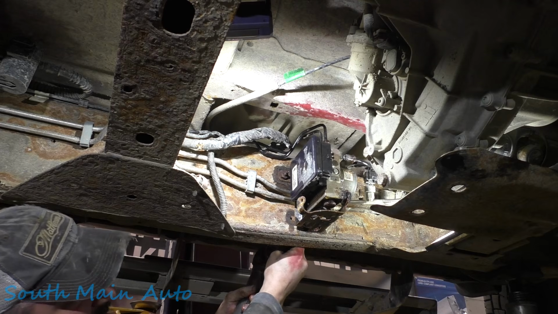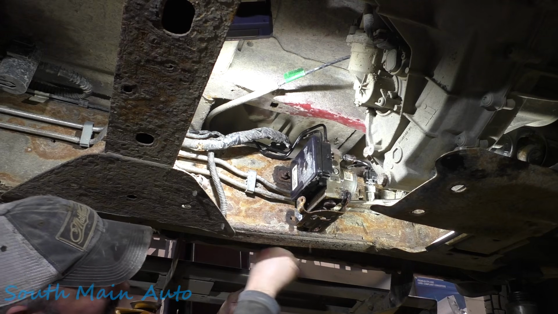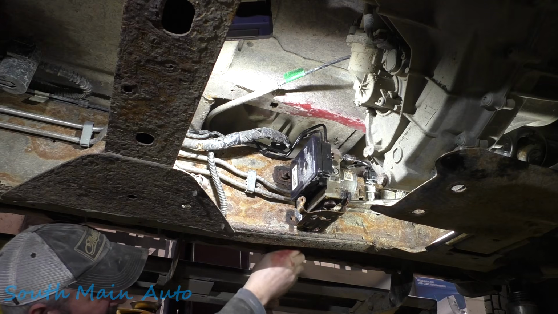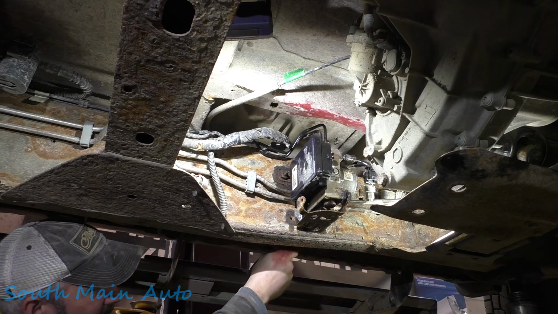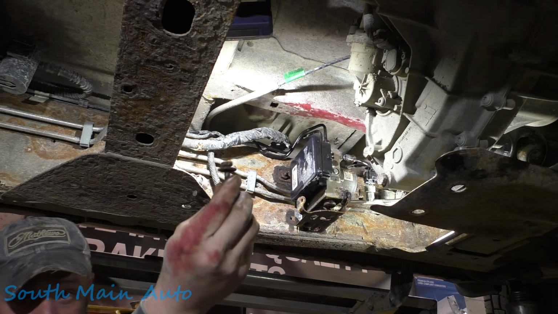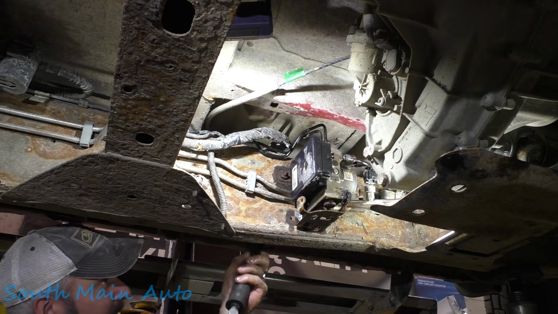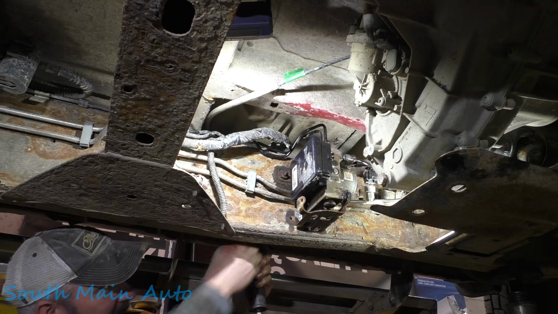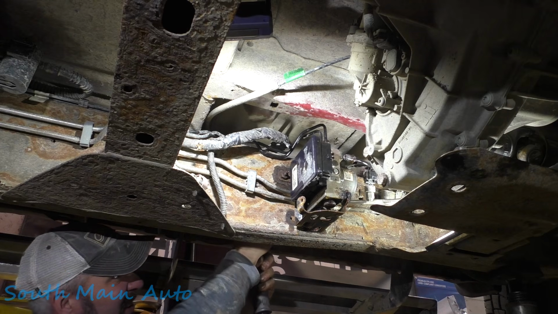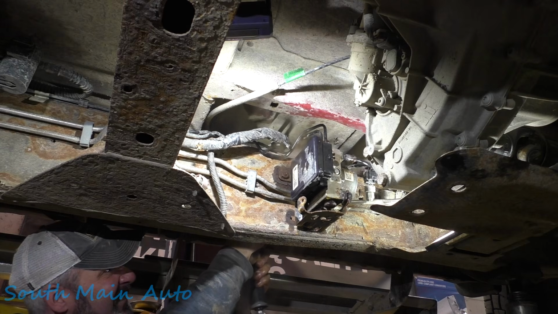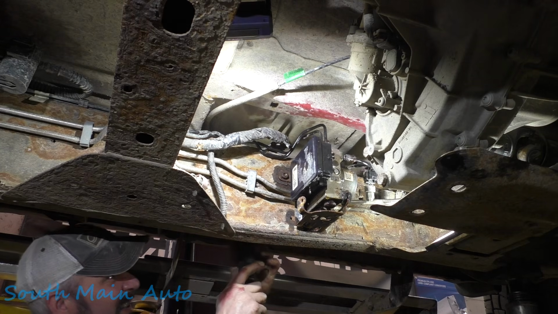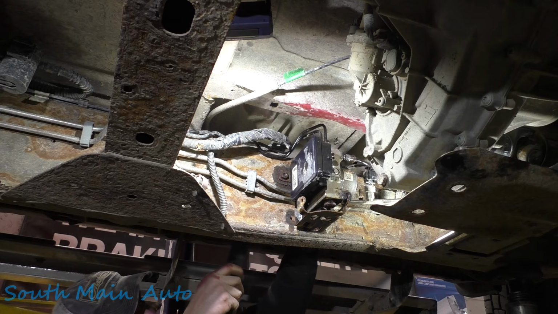Oh, I think that one's key weight, so we're gonna spin that one back in a little. Actually, we're not. We're gonna take the bolt all the way out. We're gonna see if we can find the one in here. Oh, easy, easy. Try to do it without dropping it in the frame.